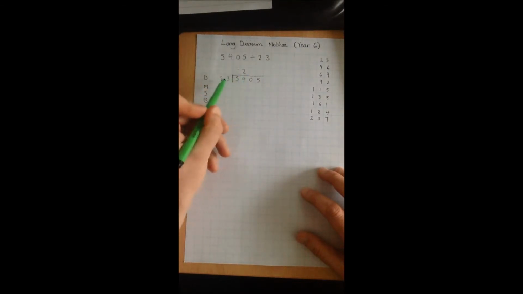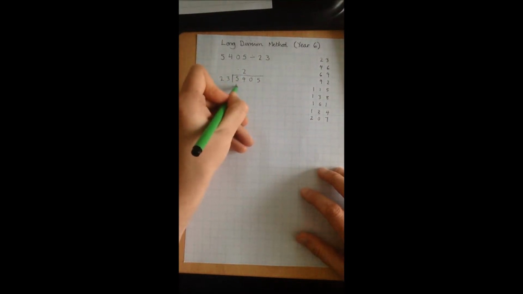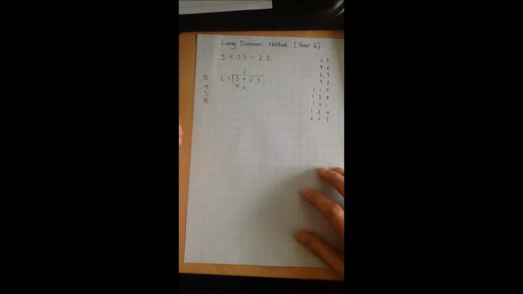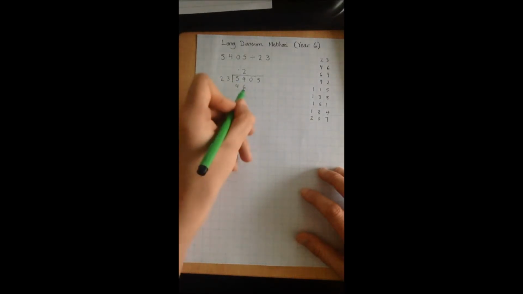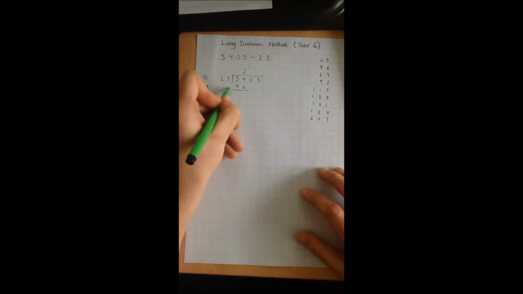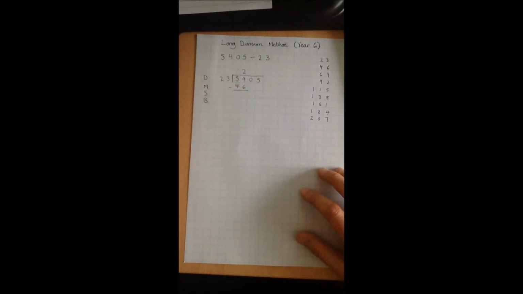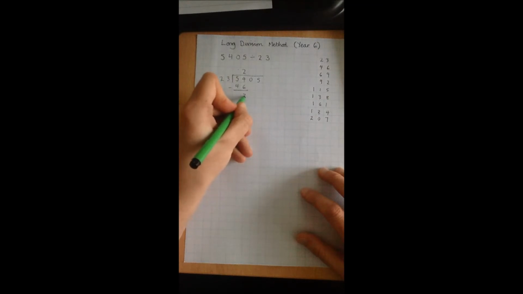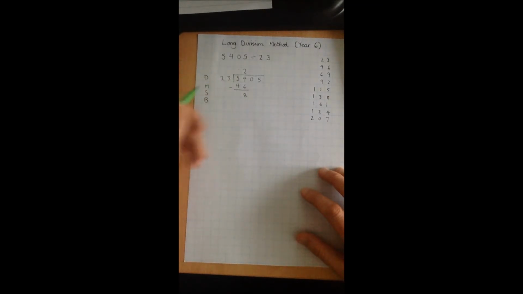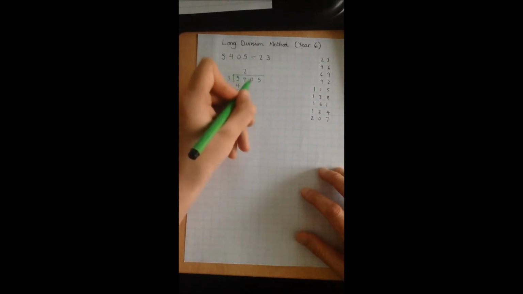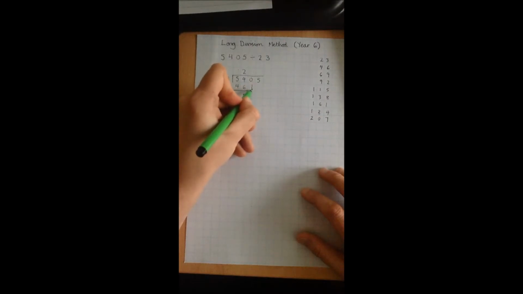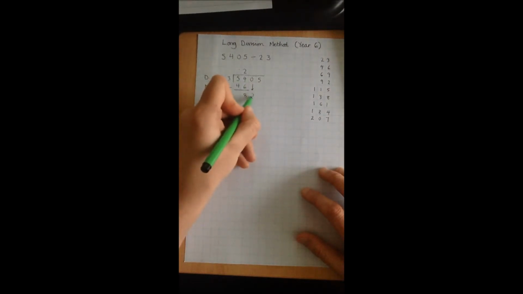So we do 2 times 23, which we know by looking at the jottings is 46. And then we go on to the subtraction. So we would do 54 subtract 46, which is 8. And then we go to the bring down. So the next part is we will bring the 0 down, draw an arrow, and place the 0 there.